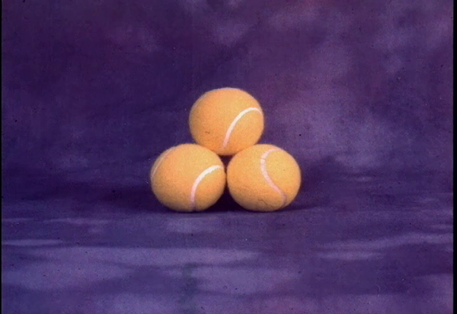Given a stack of tightly nested spheres, as illustrated by these tennis balls, the largest size sphere which can pass through the interstices of such a stack would have a diameter somewhat less than 1/6 that of the nested spheres.